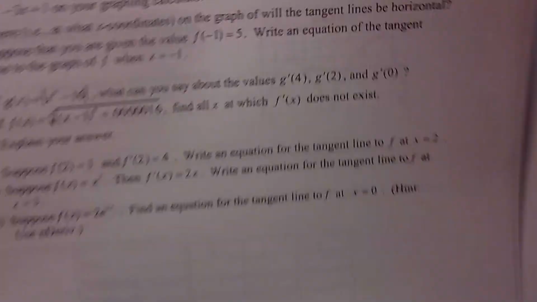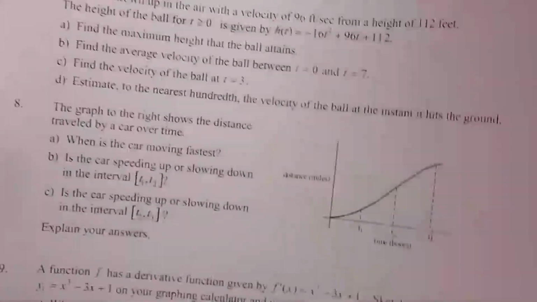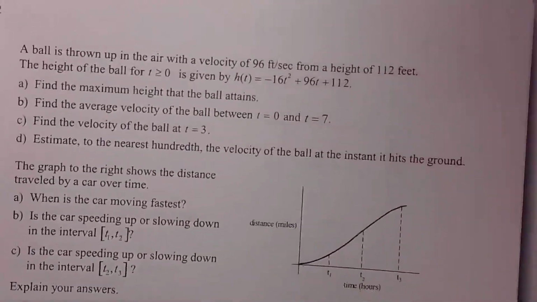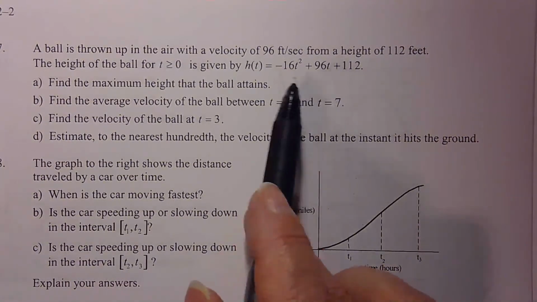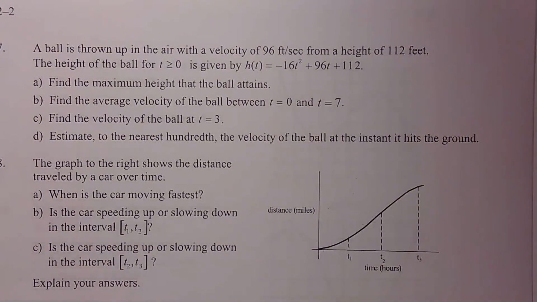Number 7. Another ball problem, right? A ball is thrown up with a velocity of 96 feet per second from a height of 112 feet. The height of the ball for t greater than or equal to 0 is given by this function here. Find the maximum height of the ball, find the average velocity between 0 and 7, find the velocity at t equals 3, and estimate the velocity at the instant it hits the ground.